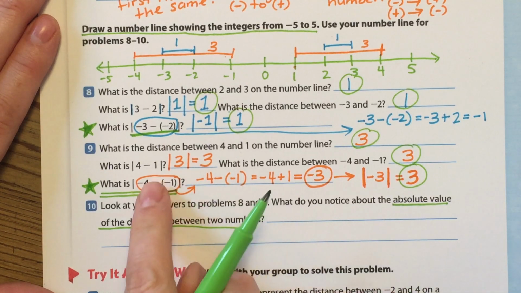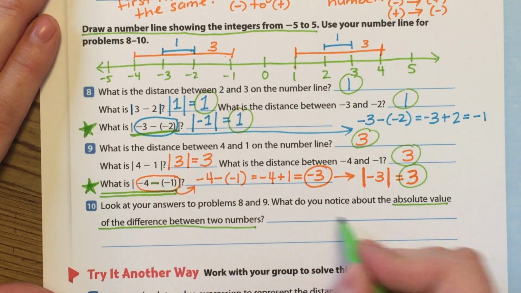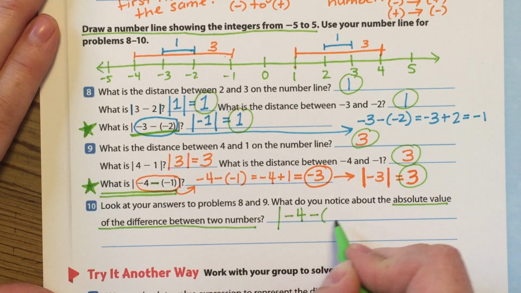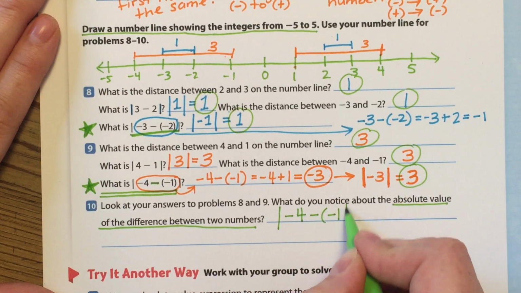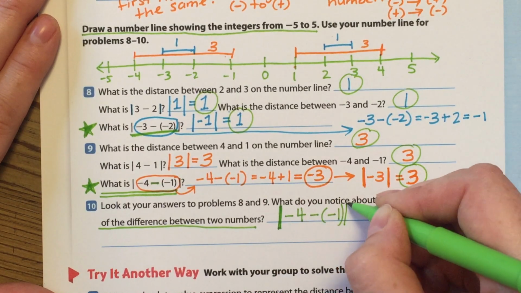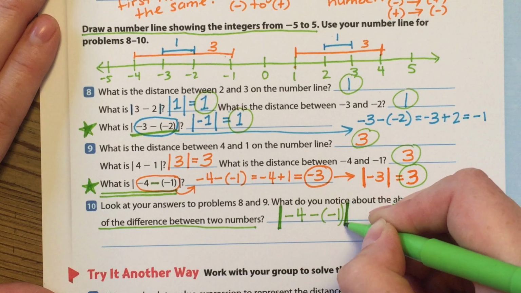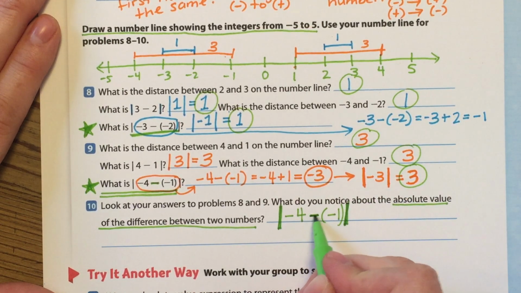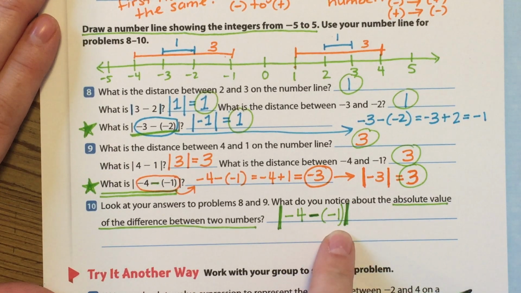So if I were to bring this one down so you can see what I'm talking about here, the absolute value of the difference between two numbers might look something like this. And by the way, I'll make these thicker so that they don't look like ones. Those are absolute value symbols. So what this says is the absolute value of the difference, subtraction, between two numbers. So what do you notice about the absolute value of the difference between two numbers?